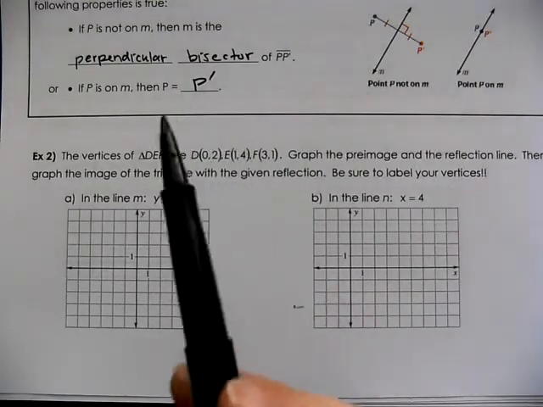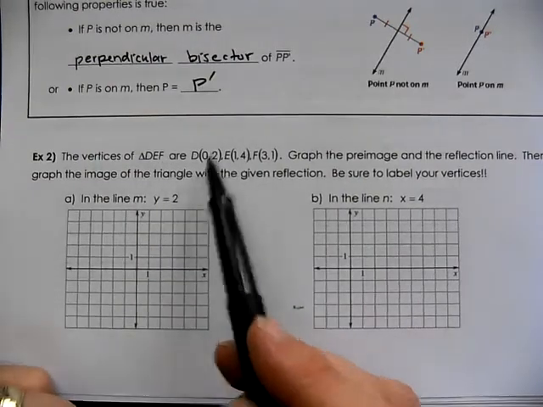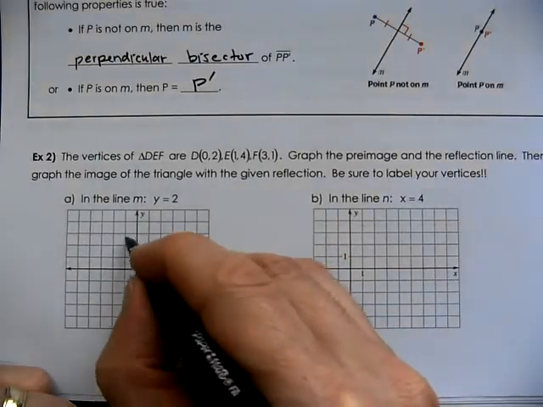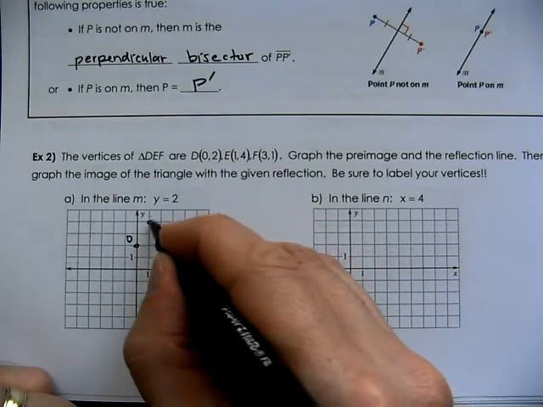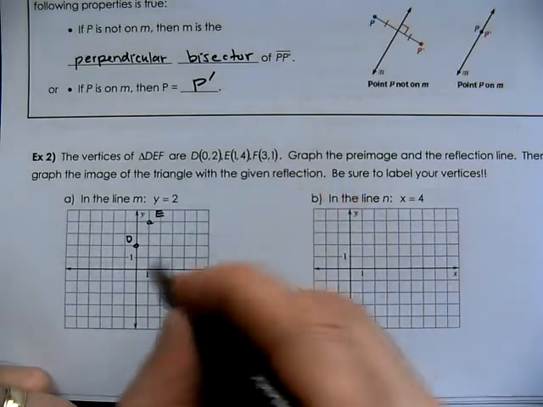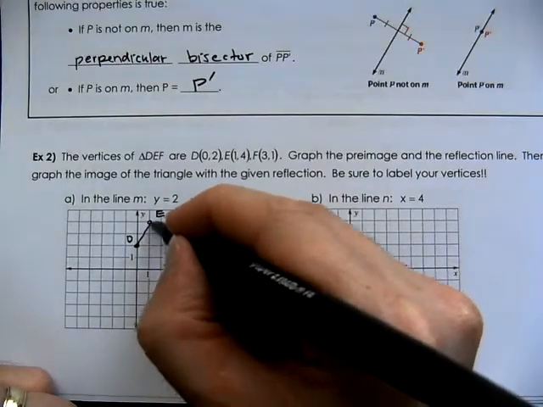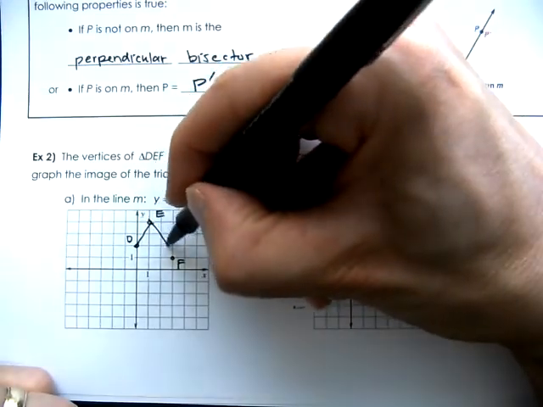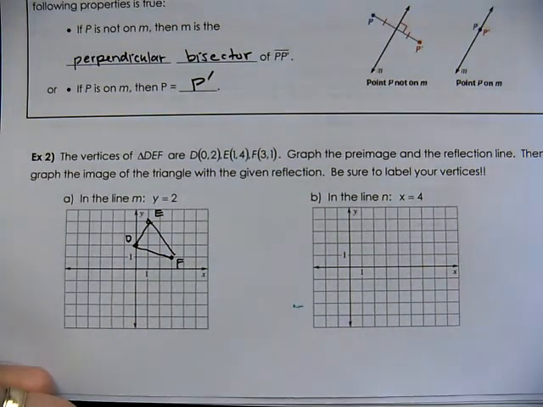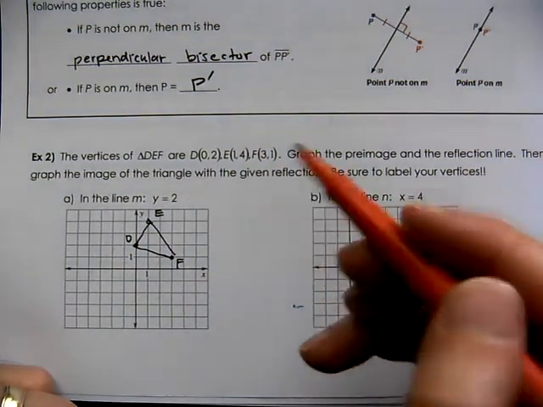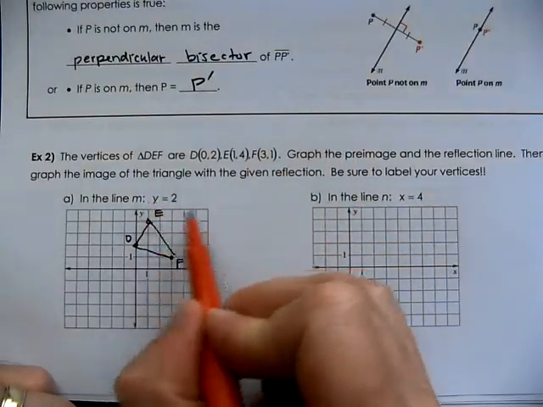So here my pre-image is this triangle DEF, so D is located at 0, 2. E is at 1, 4. and F is at 3, 1. There's my triangle, that's my pre-image. So I'm going to my second color for the line of reflection. Here's my line of reflection, y equals 2.